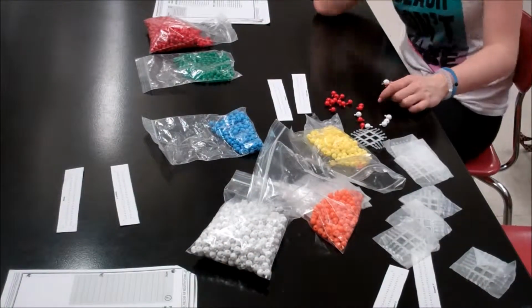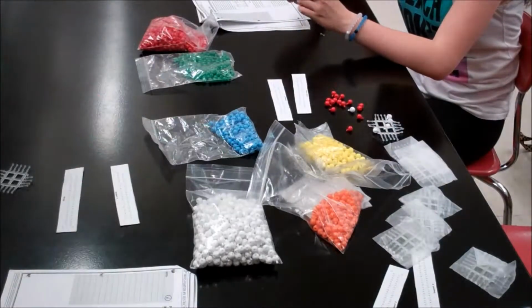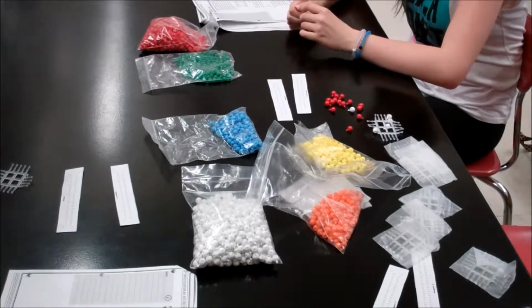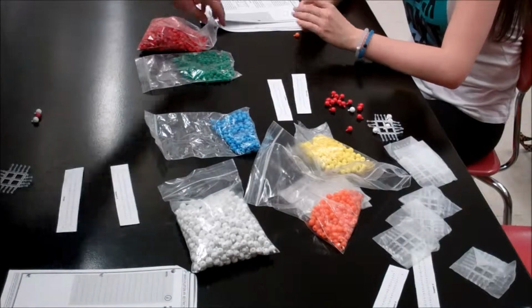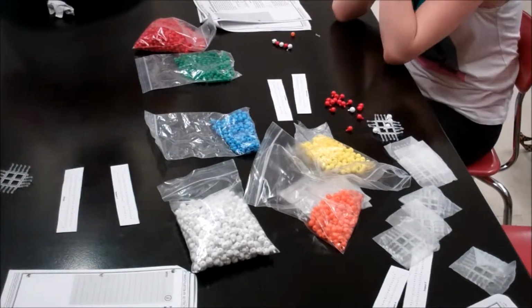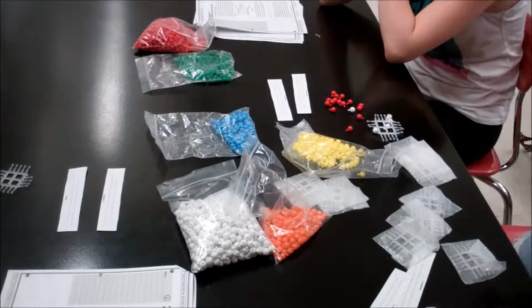We had to use the different colored pop beads to assemble the DNA molecules. The red pop beads represented phosphate, the white pop beads represented the deoxyribose sugar. The orange pop beads represented thymine, which base paired with the yellow pop beads, which were adenine. The blue pop beads, which were cytosine, paired up with the green pop beads, which were guanine.